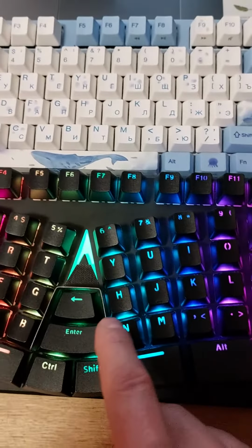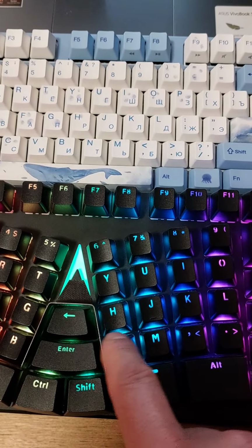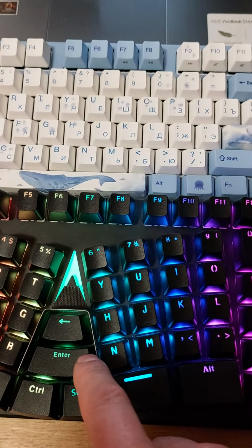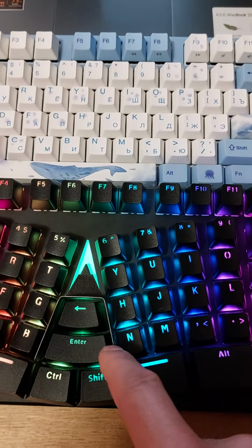Next thing which really annoys me is that I accidentally misalign or overshoot the end and hit enter or delete or backspace. It's also really annoying.